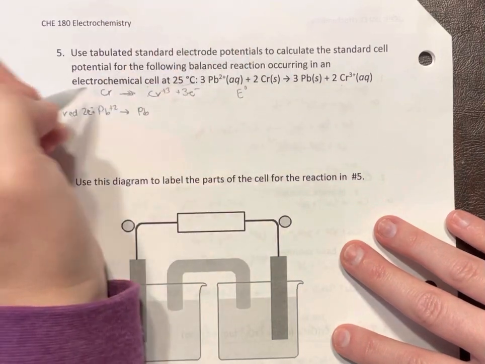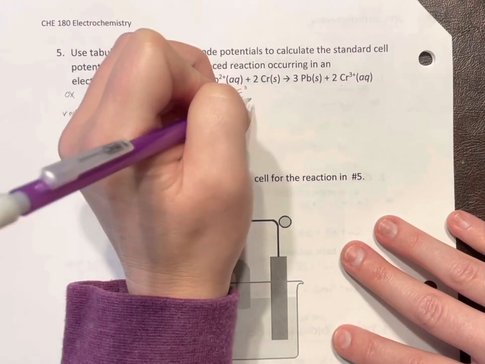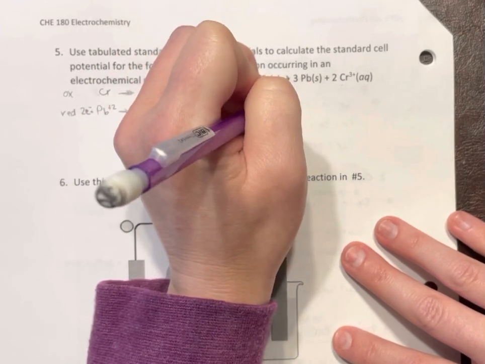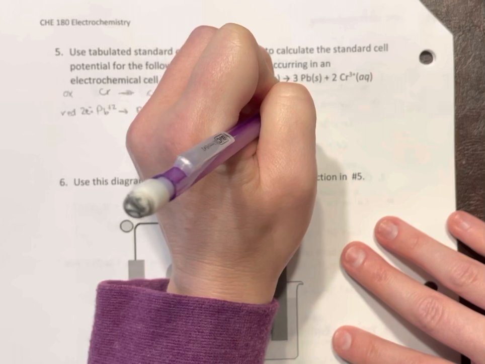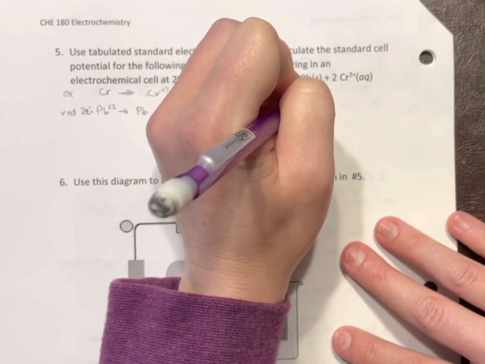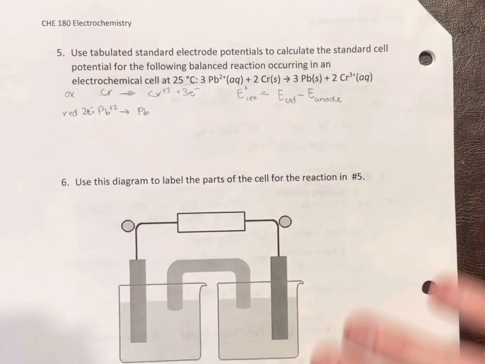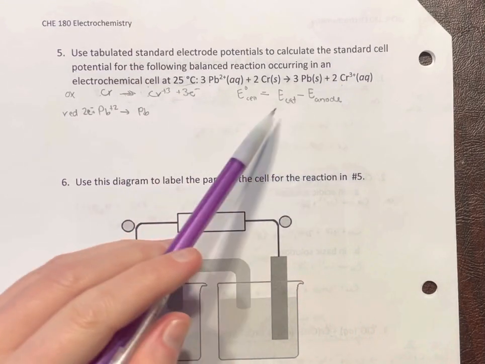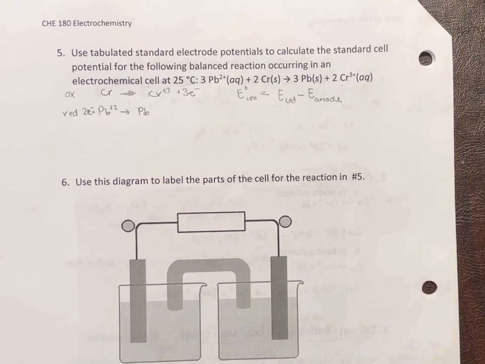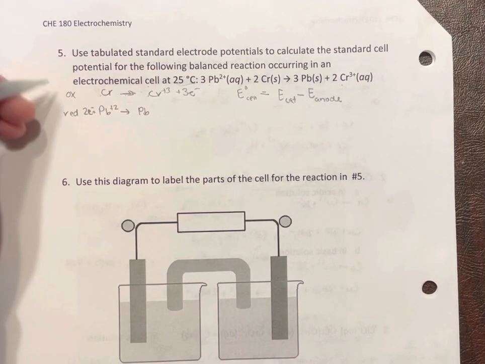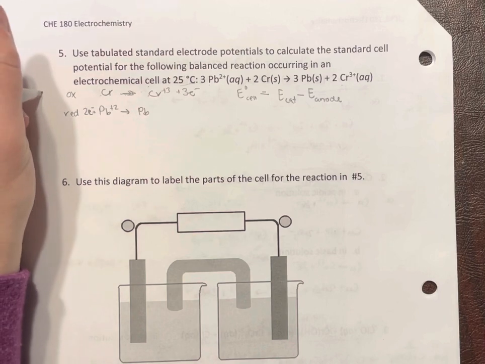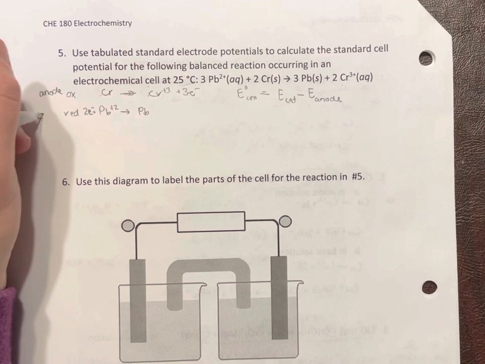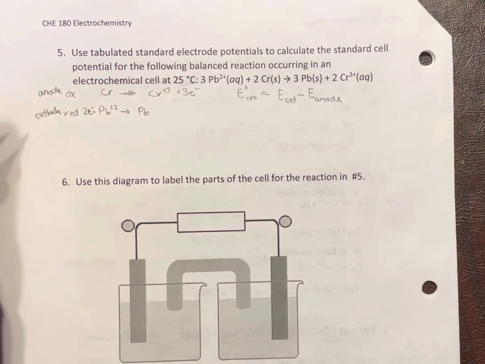Here it has to be standard conditions or you can't use the table. So E cell, E0 cell equals cell potential of the cathode minus cell potential of the anode. All right, which one is which? Because that's going to be a difficult situation to determine. Oxidation always occurs at the anode. Reduction always occurs at the cathode.